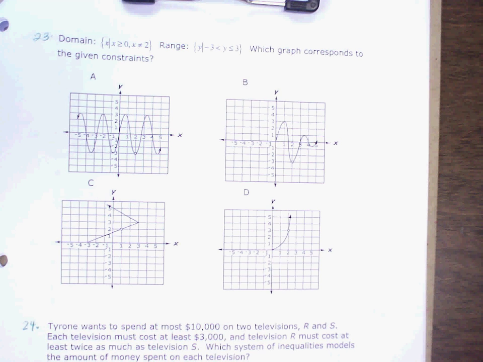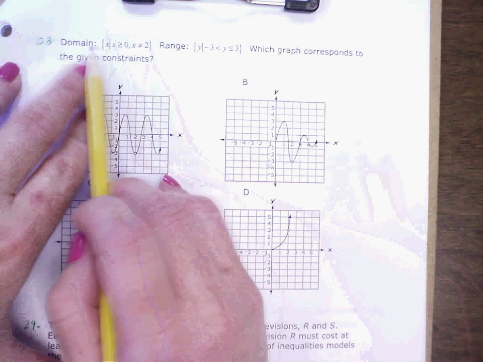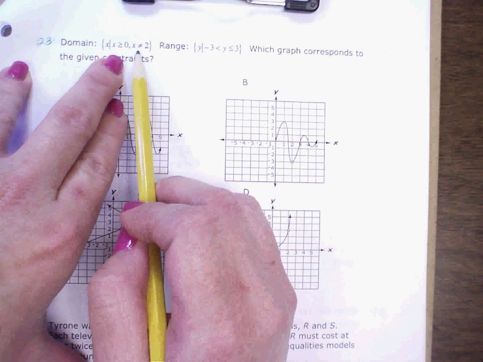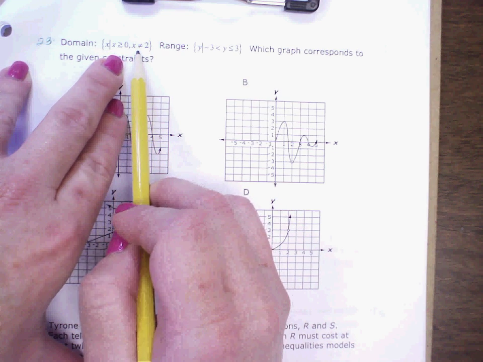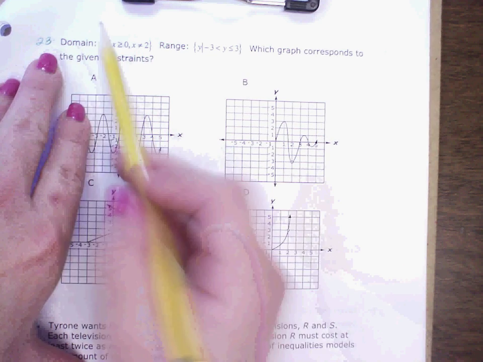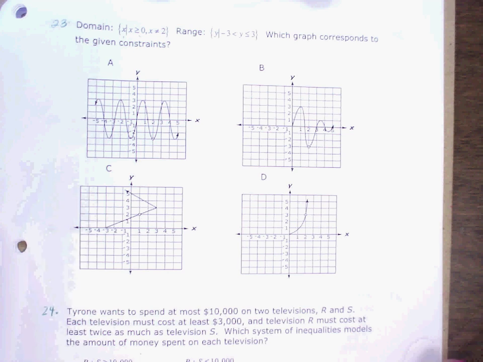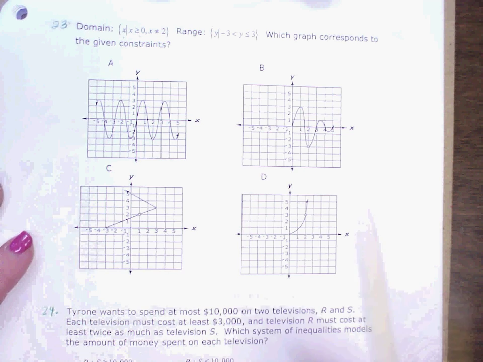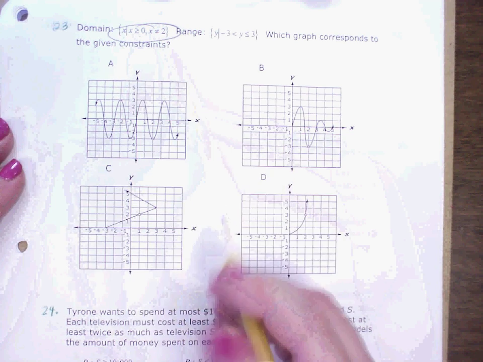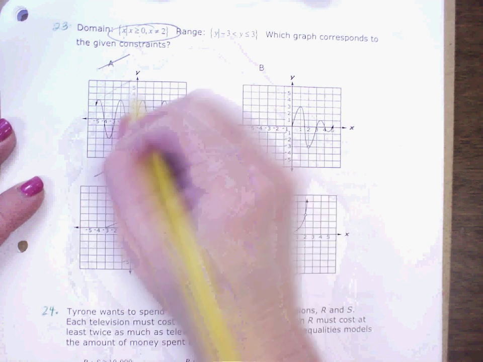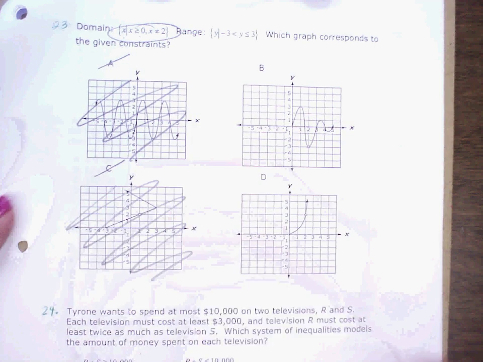All right, we got it? All right, so the constraints are that the domain cannot be 2. Domain are your x's, and you have it right there. And it has to be greater than or equal to 0. So which 2 can I eliminate right off the bat, just by looking at the domain? A and C. Thank you. It's not A and it's not C.